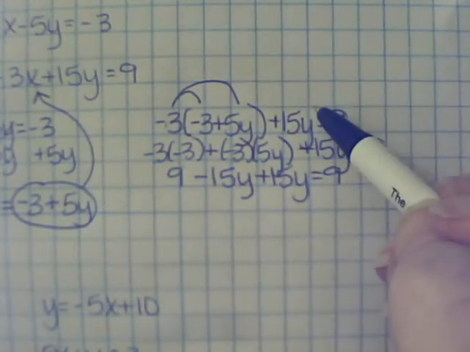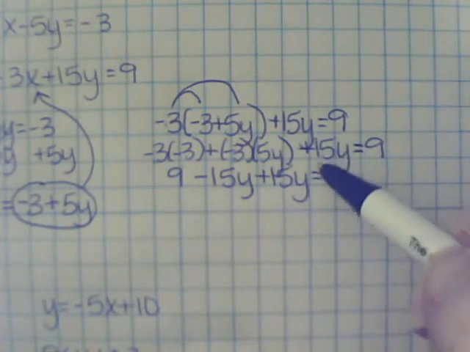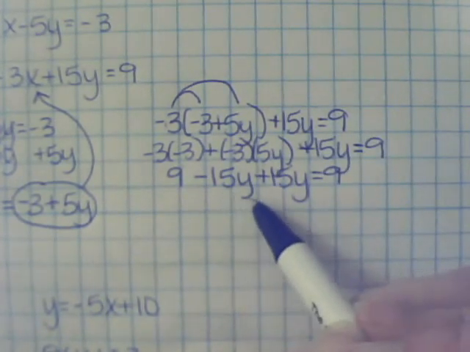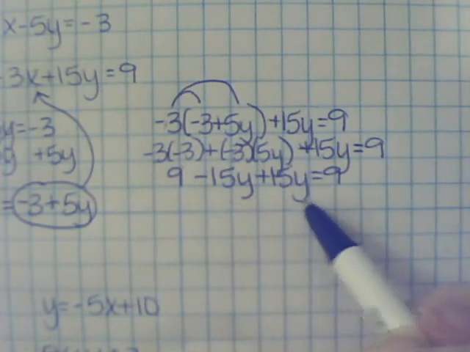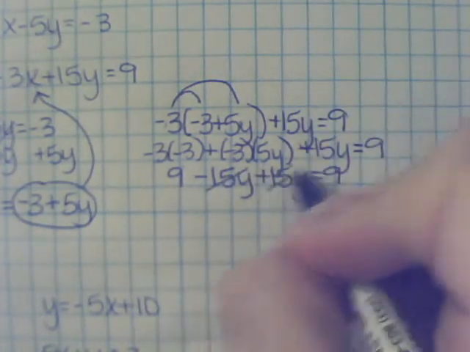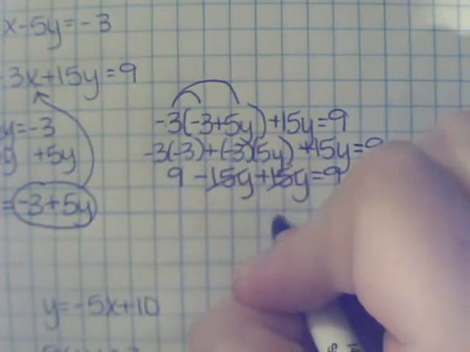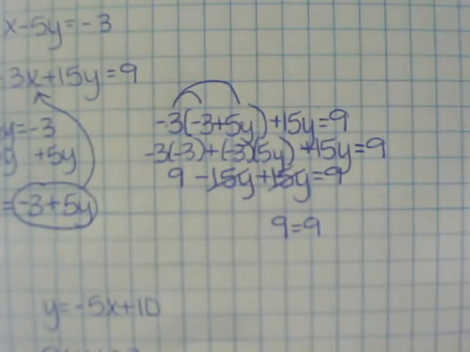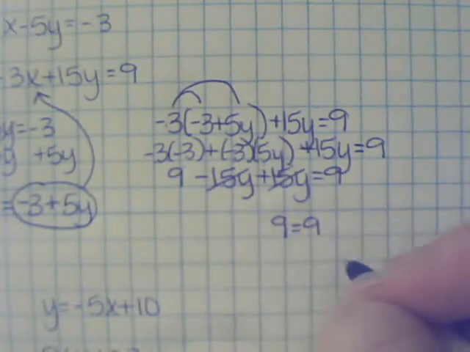After distributing and then simplifying, now I add like terms. I have -15y plus 15y. Those cancel and equal 0y, and I'm left with 9 equals 9. And you might say, uh-oh, where'd your variables go? My variable disappeared. When that happens, you have a special case for a system.